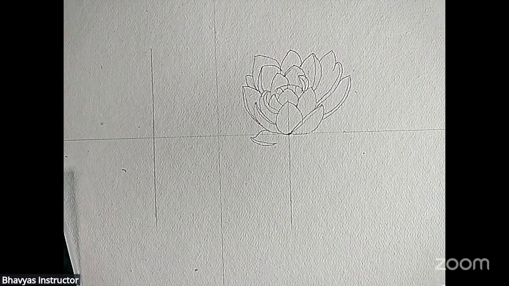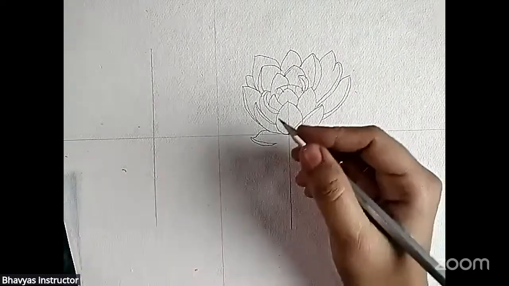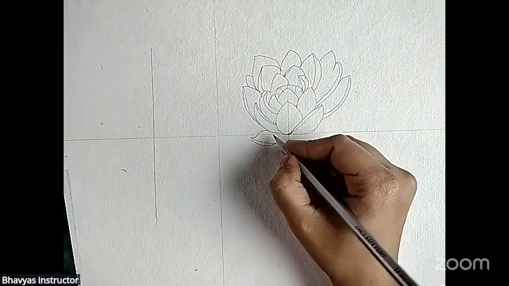And look at the size of the object. Light and shadow study is very important to make it depth and to make it natural. And next rule is take your time. You should not hurry while drawing or while painting. You should take your own time and draw. Those are the 5 rules you need to follow.